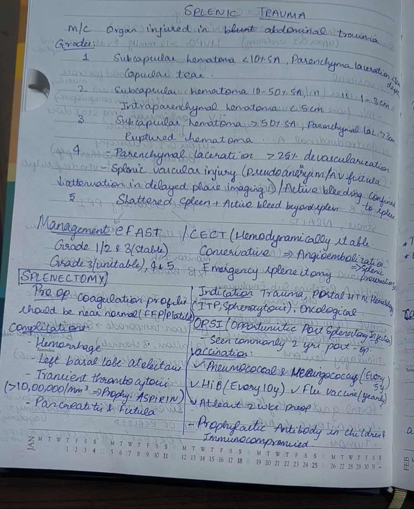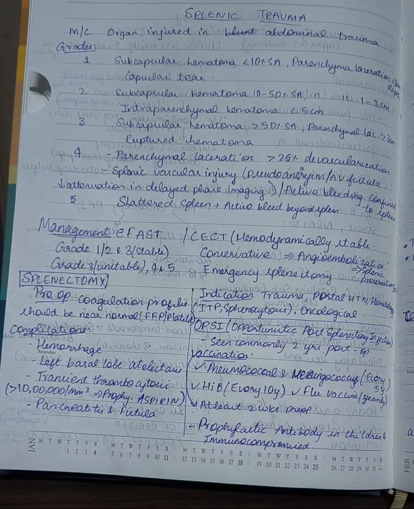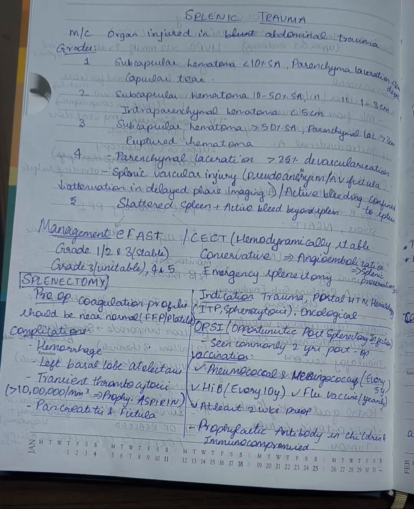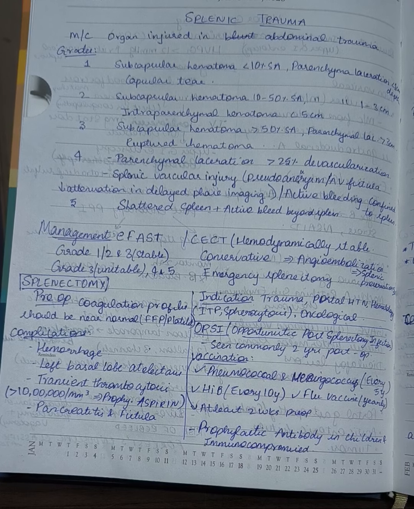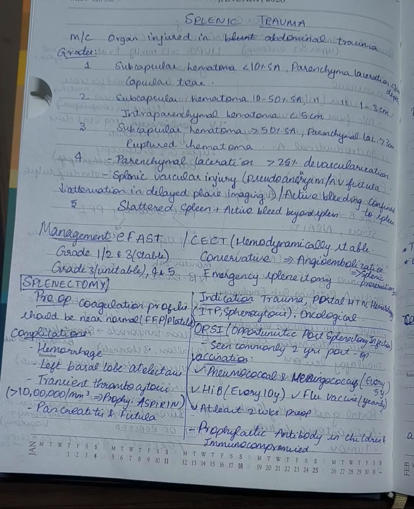Hi guys, let's see about splenic trauma today. It is the most common organ involved in abdominal trauma and also in blunt abdominal trauma. Based on CECT, we have 5 grades.